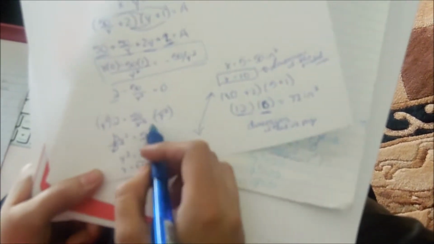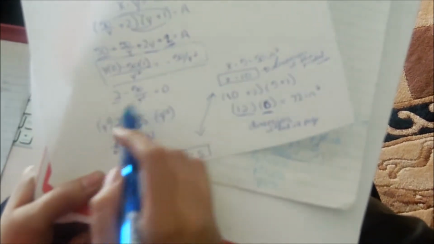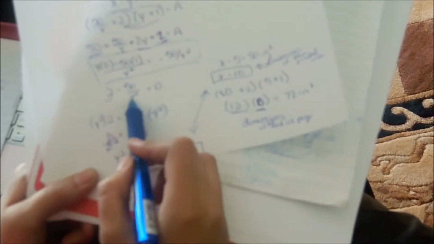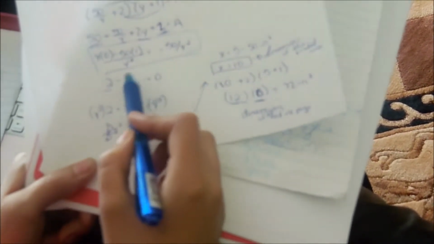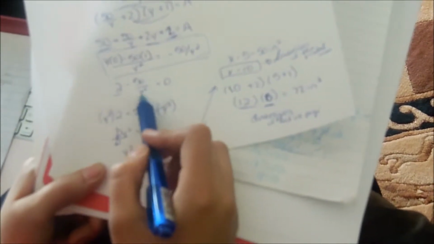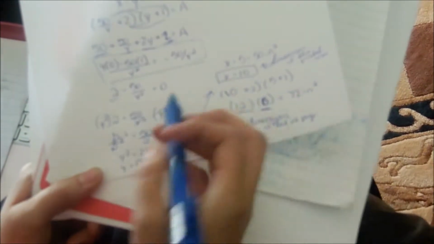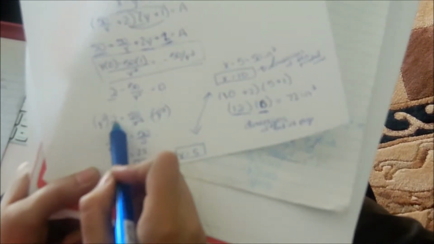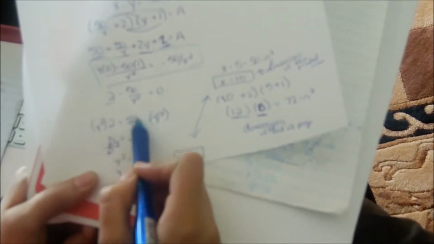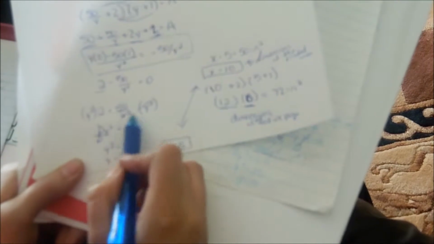For this, now we would have to find what the y value is. Since negative 50 over y squared has the value of y, we decided to separate them. So in this case, we would do 2 equals 50 over y squared. Now, as I said before, we want to know what y squared is.